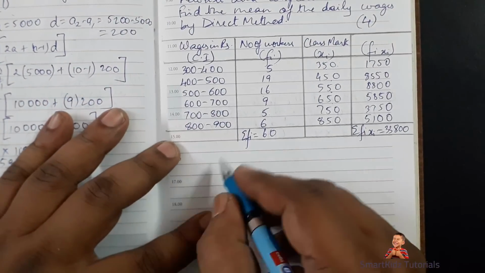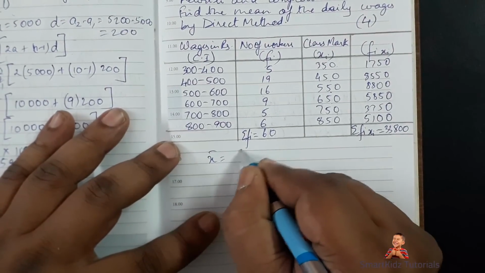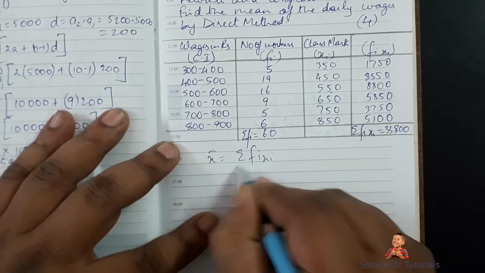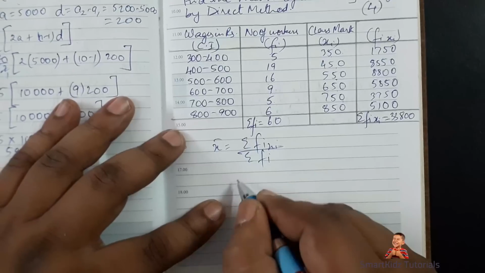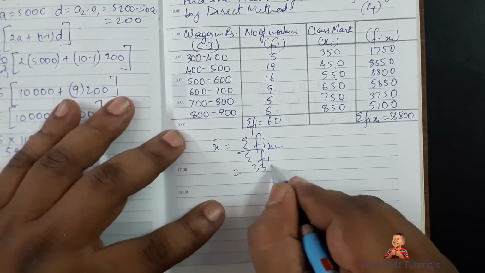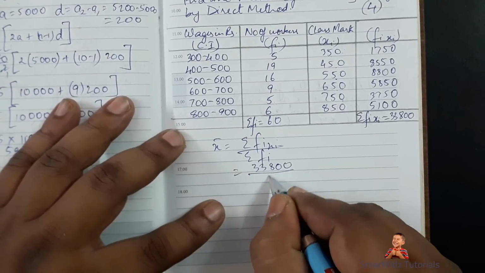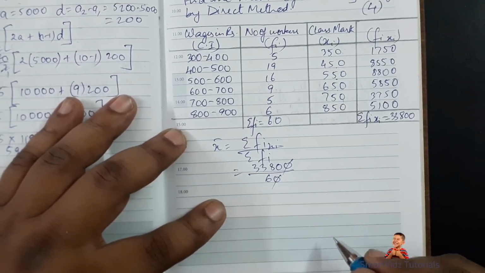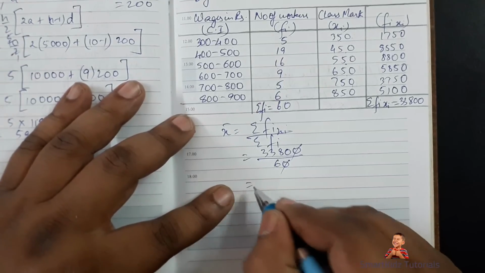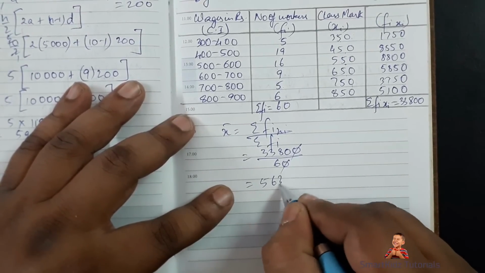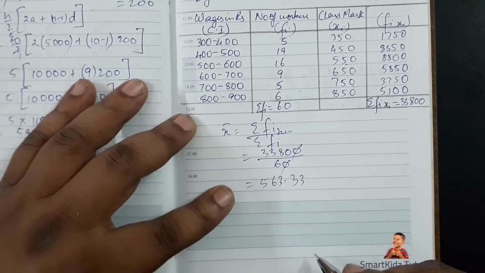Next, it says find mean by direct method. So this is summation of Fi Xi upon summation of Fi. And that is 33,800 divided by 60. This 0 cancels over here. And when we divide, we get 563.33 as our answer.